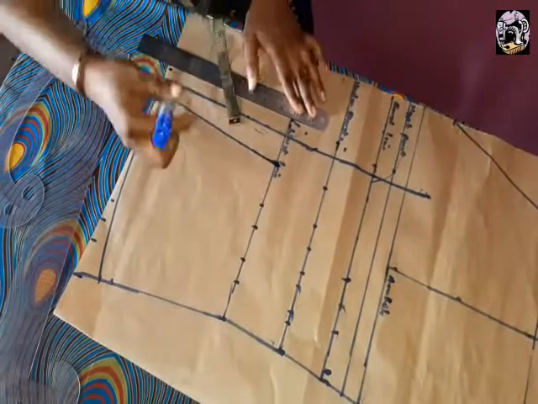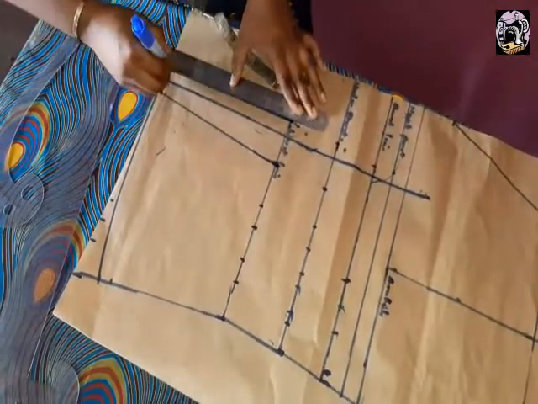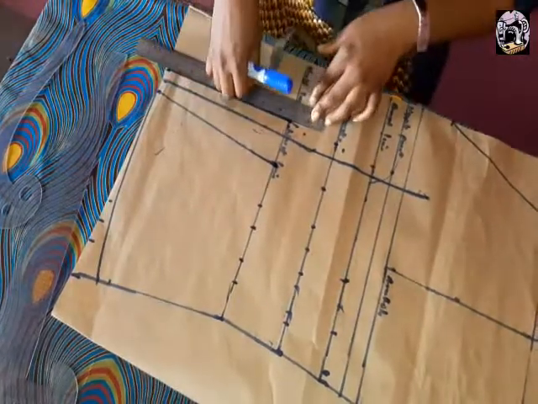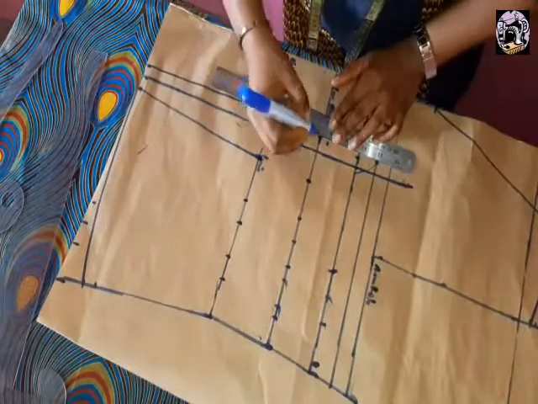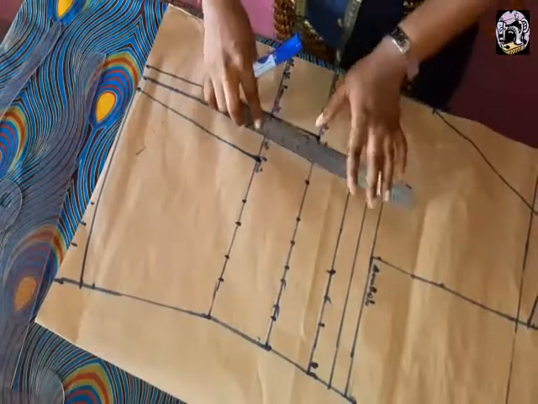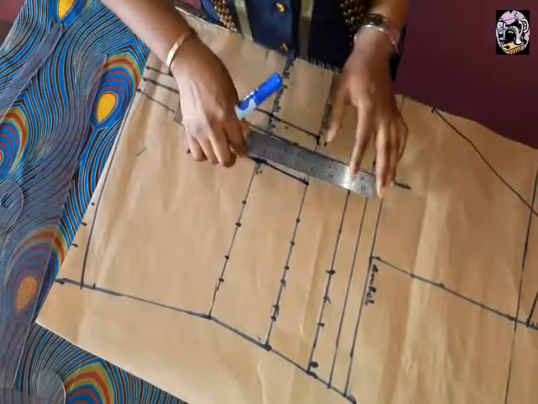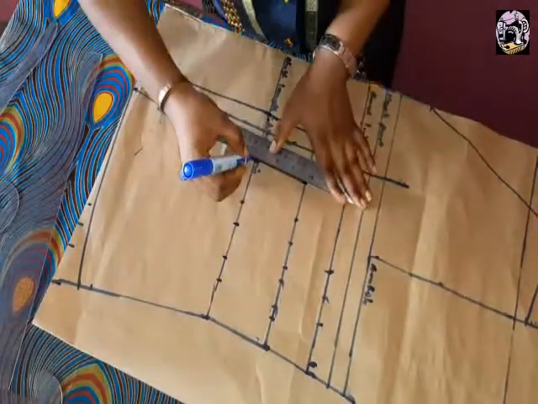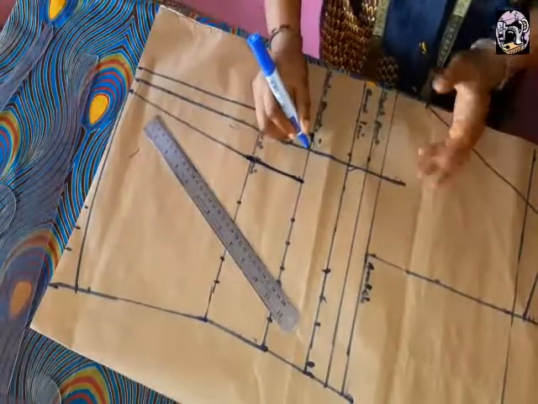Can you see? I have this. You see it? So you see the way it is. So this is my under bust looking at me.